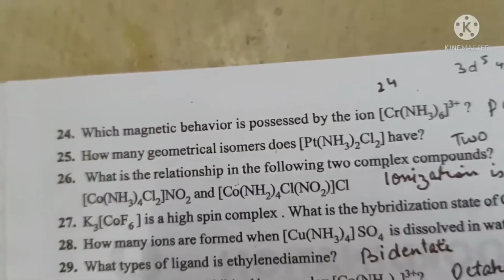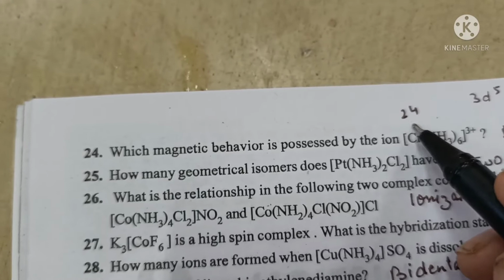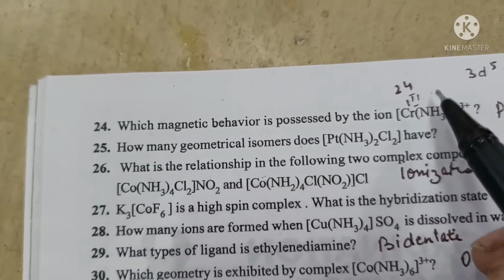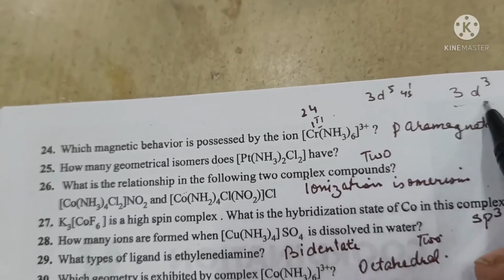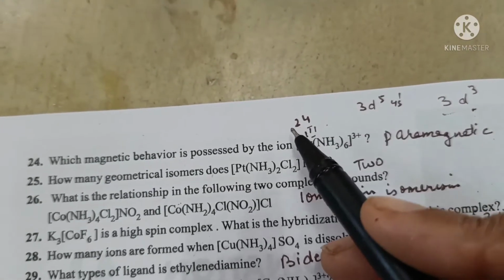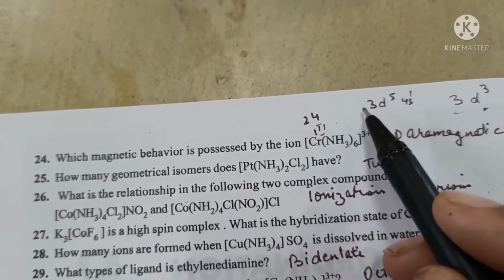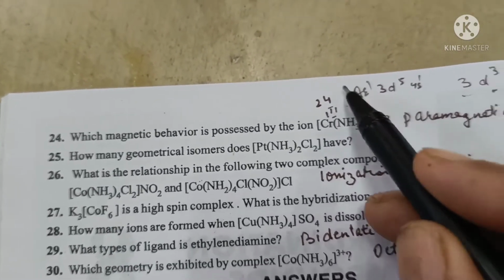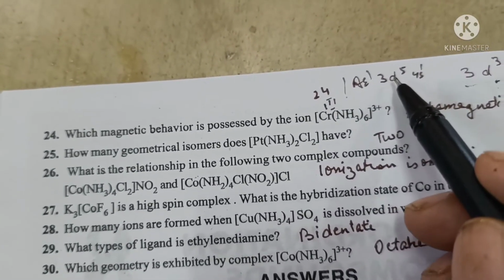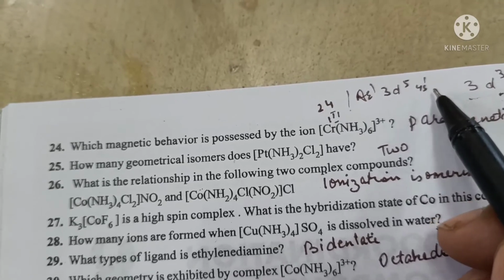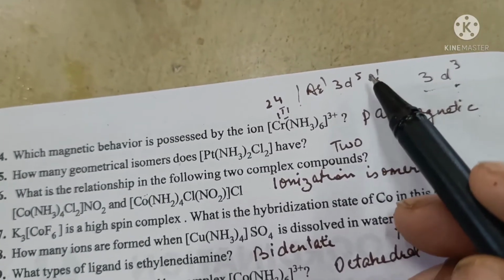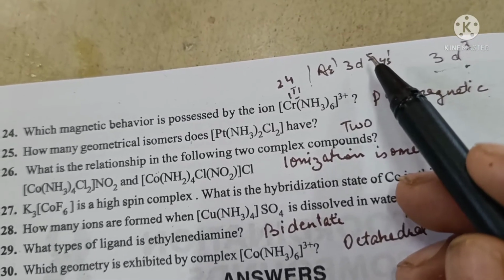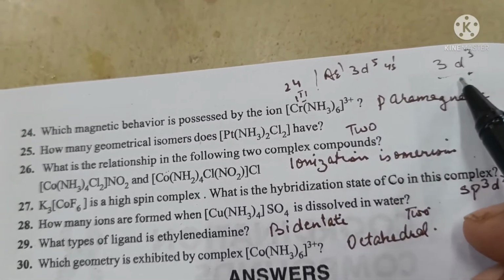So in the 3+ oxidation state, the configuration is reduced to 3d3. The configuration of chromium with 24 electrons is argon 18, 3d5 (23), and 4s1 (24). So when it loses 3 electrons, 1 from here and 2 from here, 3 electrons are left, 3d3.